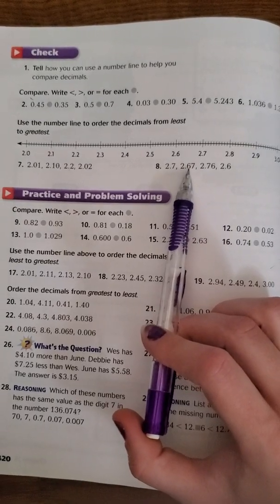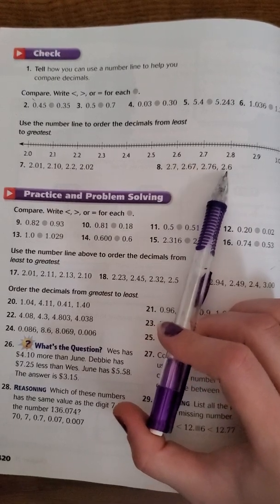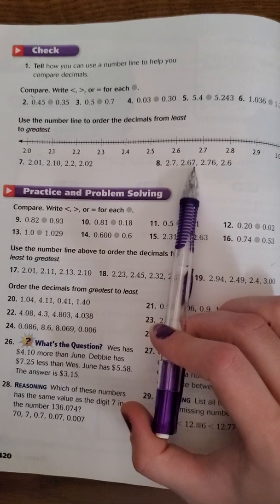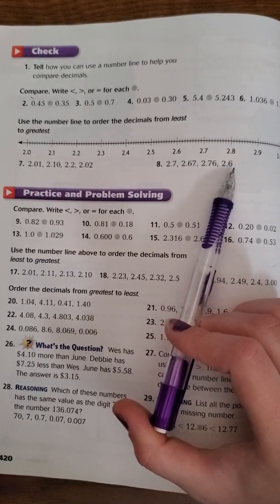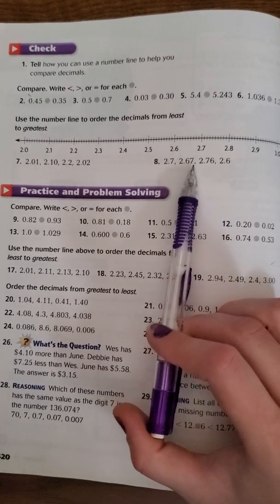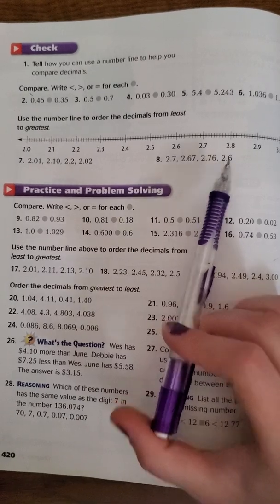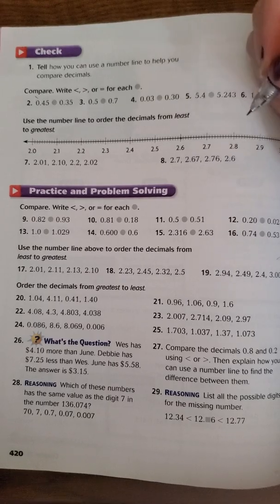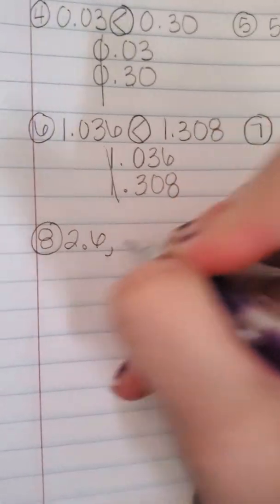When you look at these two place values, they're both the same. So let's compare the hundredths. Here we have a 7, and here we have an invisible 0. So which is smaller, the 7 or 0? The 0. So we would plot 2 and 6/10ths on our number line first. And let's put that in our notes. 2 6/10.